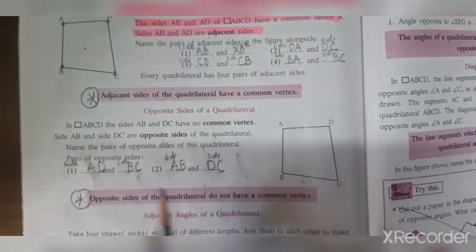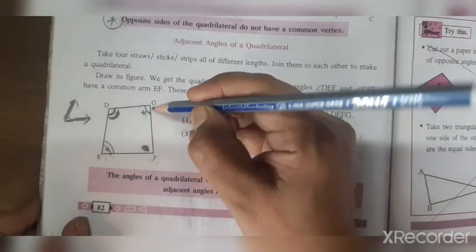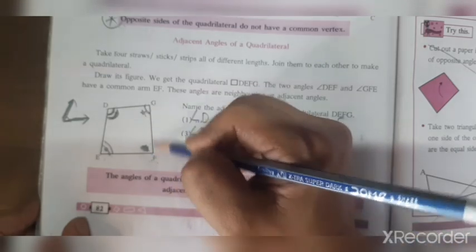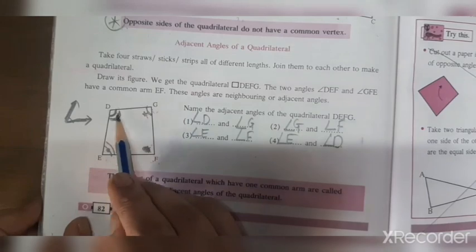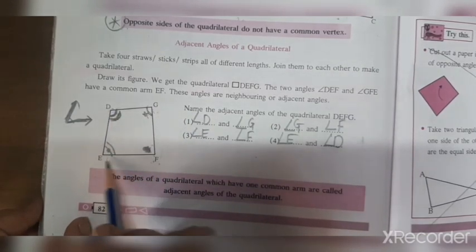Whereas for opposite sides we have only 2 pairs. Remember this. Angles are very easy. Only see which is a common arm. So for this angle and this angle, this one arm is common. For this angle and this angle, this is common. For this and this angle, this arm is common. For this and this, the arm is common.